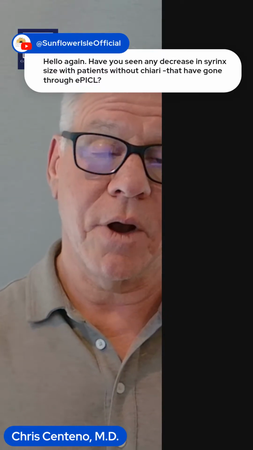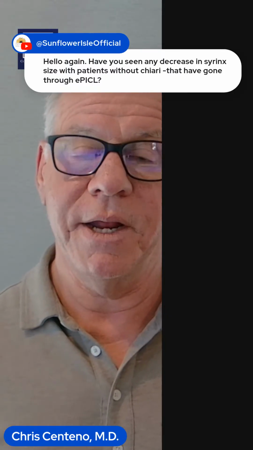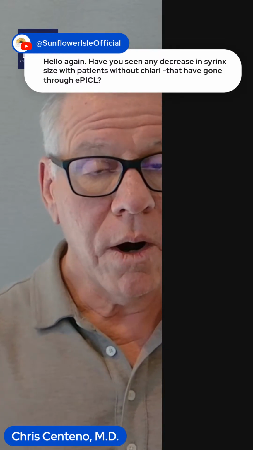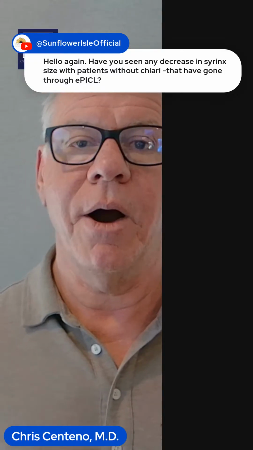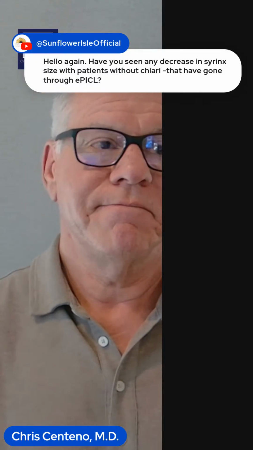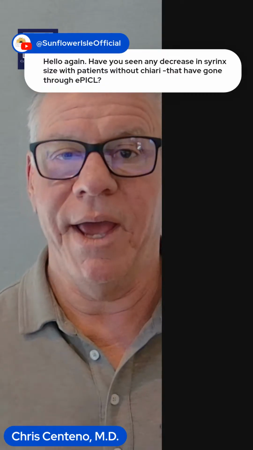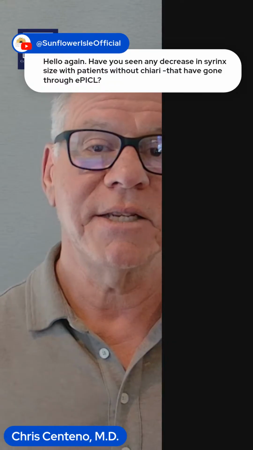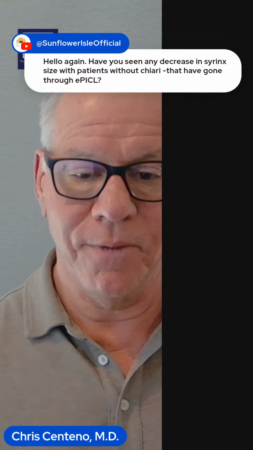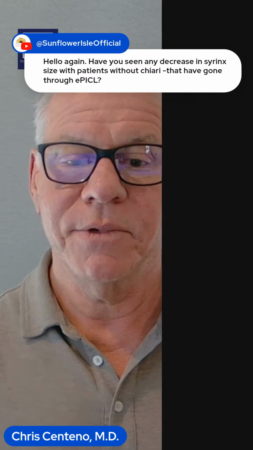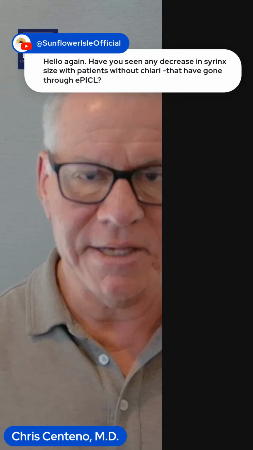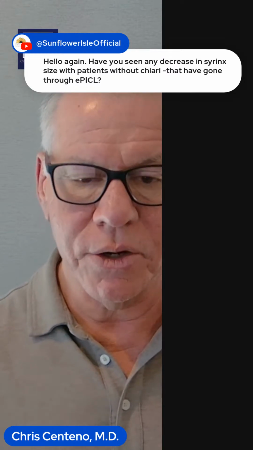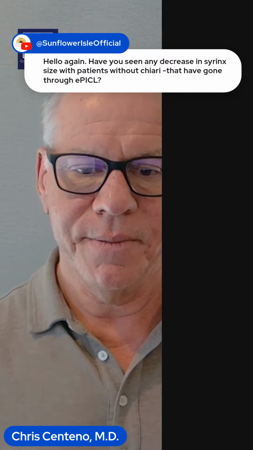It's frequently either caused by a backup of cerebral spinal fluid from something like a more severe Chiari malformation, or it can just be there because someone was born that way. A third option is that it can be there due to trauma, where something happened and that caused the syrinx to form. So we wouldn't usually see a decrease in size of a syrinx through an EPICL procedure, because it probably doesn't have anything to do with the craniocervical instability.